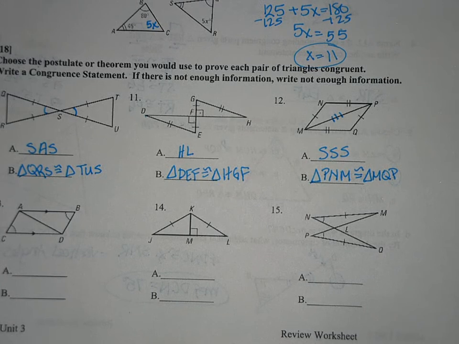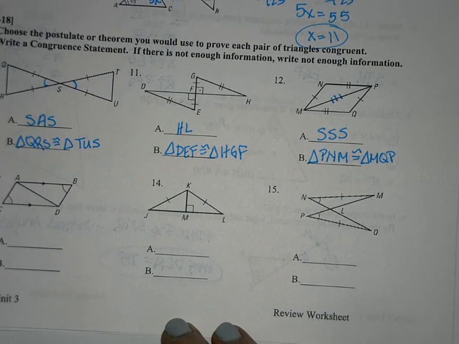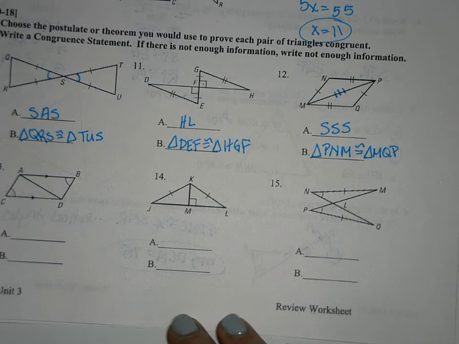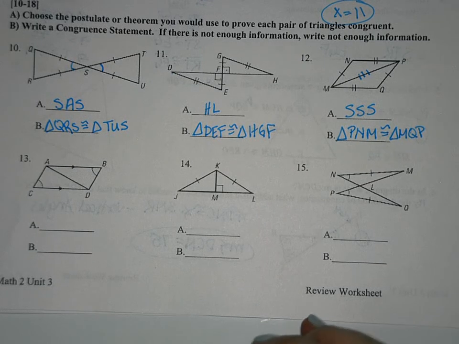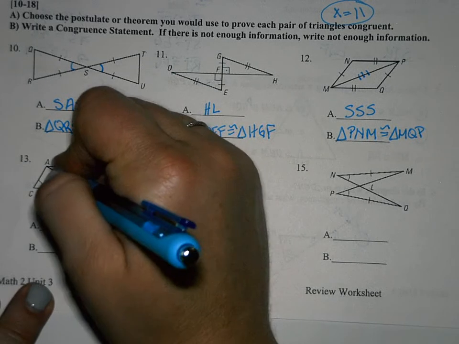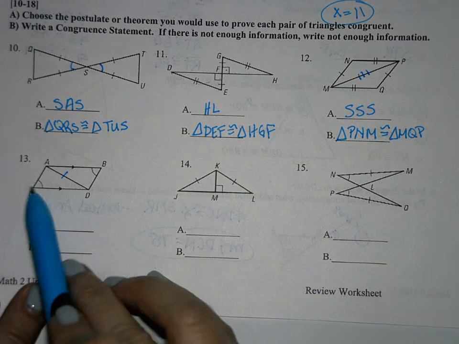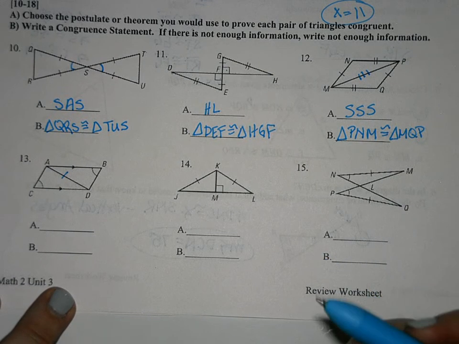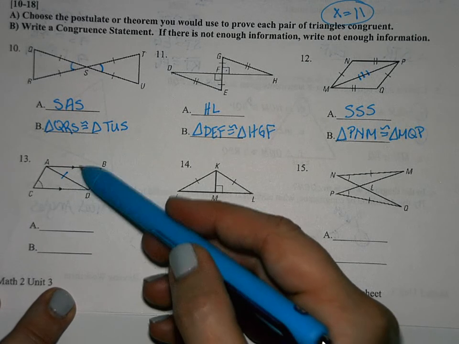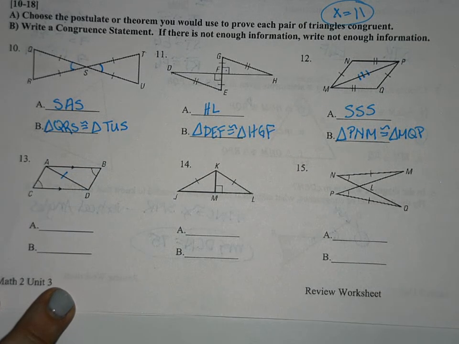Okay, number 13. We need to make some markings on here to see if they're congruent. What markings could we make that we can tell? Okay, we have the reflexive property in the middle, so now we have one angle and one side. Is there anything else we can mark? Robert? The parallel lines. Well, the parallel lines are already marked, but what can they help us interpret? Parallel lines are not congruent, but they give us something that is congruent. Alternate interior angles.